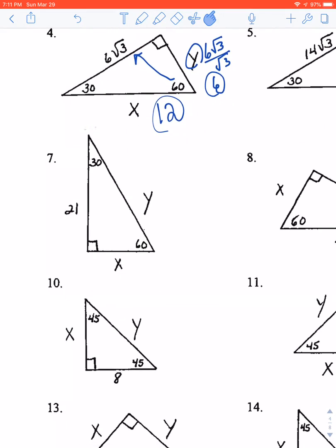Number 7, this one, again, I'm given that long leg. So to find the short leg, I have to divide the long leg by root 3, but now rationalizing, I'll get 21 root 3 over 3, which is 7 root 3. And then once I get 7 root 3 for the short leg, I'm going to double it to get the hypotenuse.